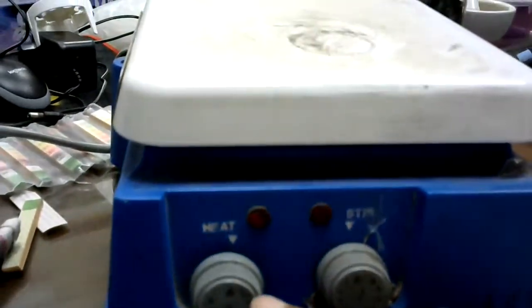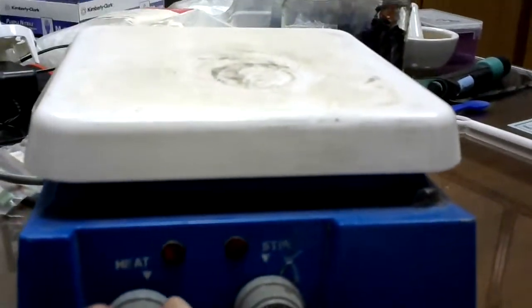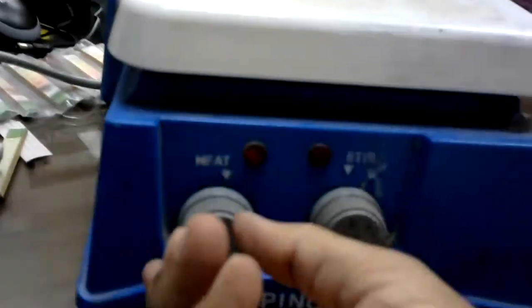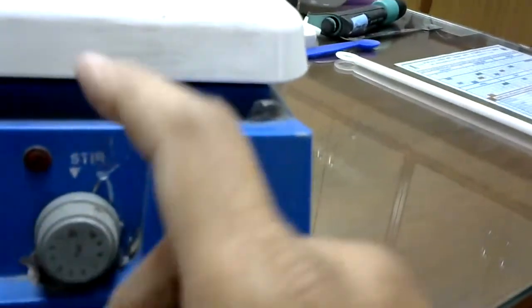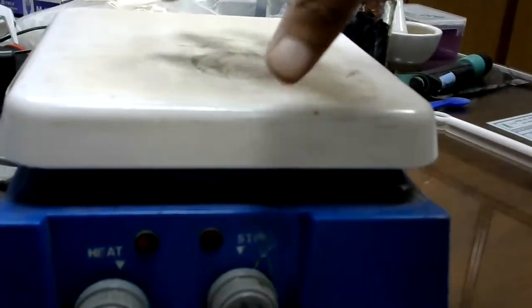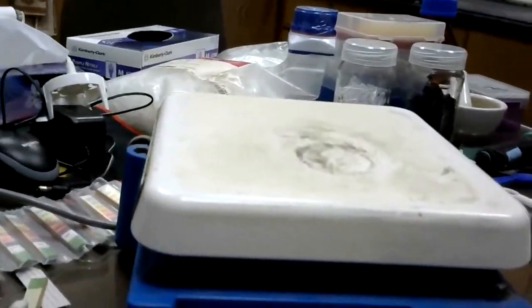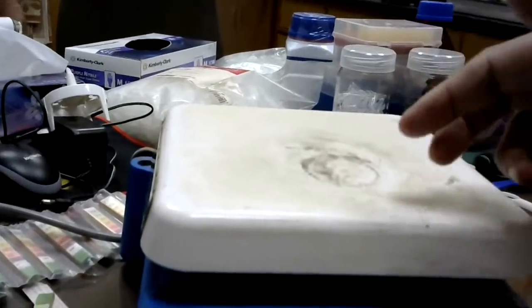So this is a hot plate. This is a hot plate, and again you can see that this is stirring. So a knob is there. This is for heating. You increase the knob, it will increase the temperature, and here you can see stir. So this will do the stirring. You can put your bottle here and switch it on.